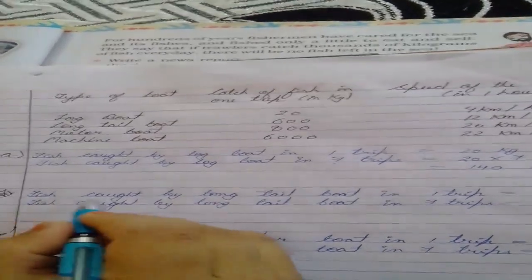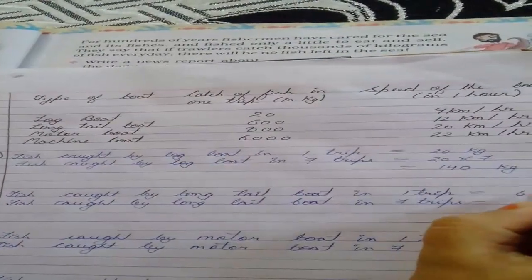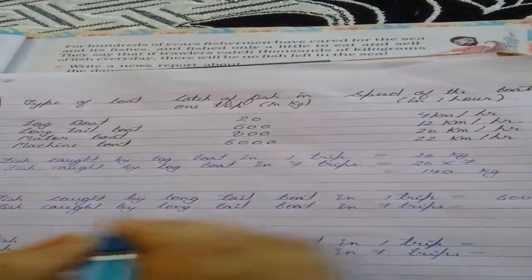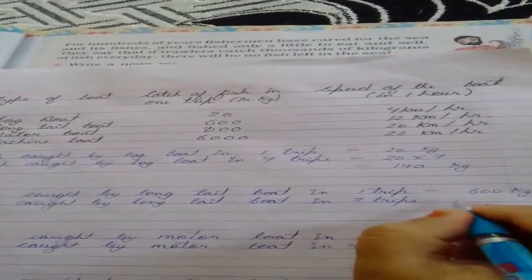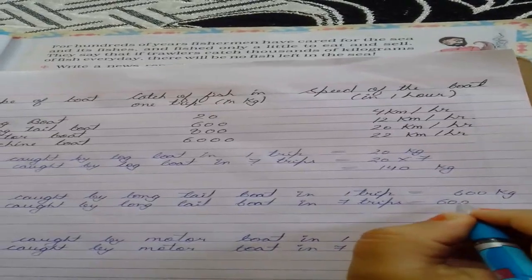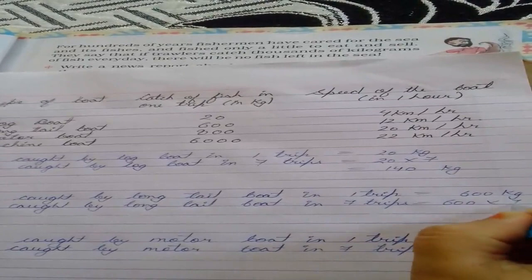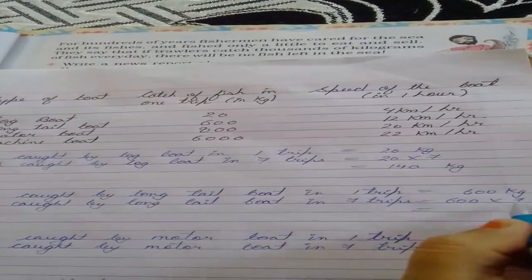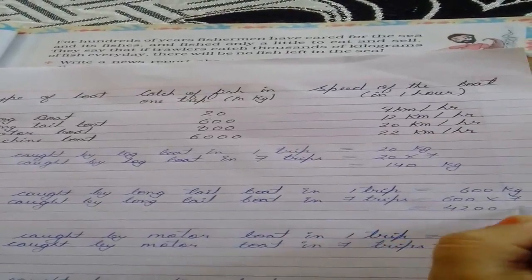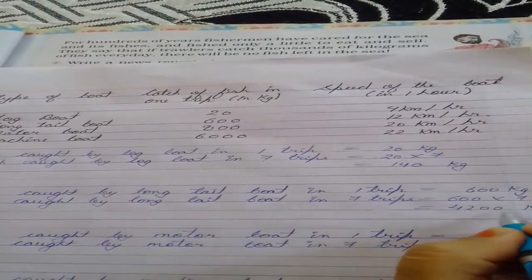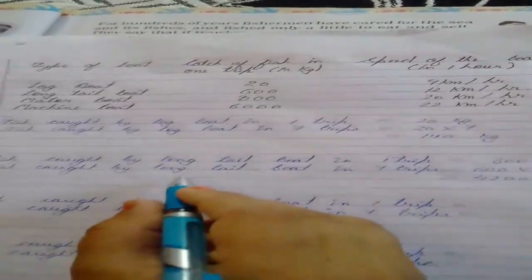Next is fish caught by the long tail boat in one trip. How much, children? 600 kg. Now we have to tell fish caught by the long tail boat in 7 trips. In one trip 600 kg are caught, so in 7 trips we'll multiply it by 7. 7 sixes are 42, and zeros will be at the back in the same way. That means 4200 kg of fish will be caught in 7 trips by the long tail boat.